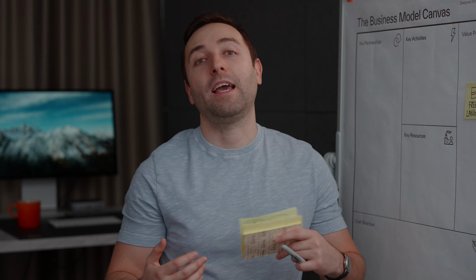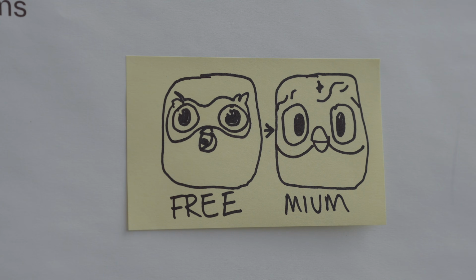Why do they do that? Because paying enables them to not have to see the adverts. And they get some additional functionality as well. So the model is called freemium.